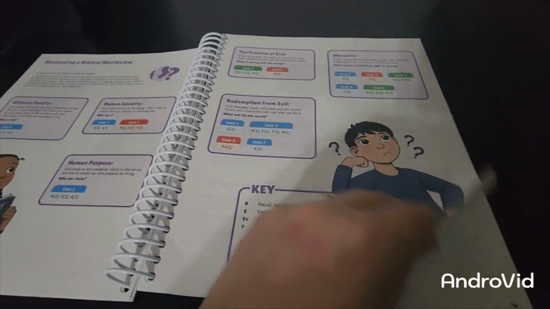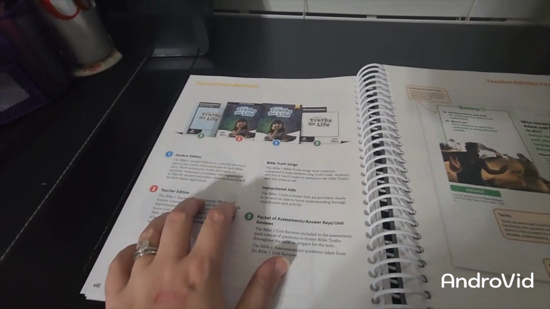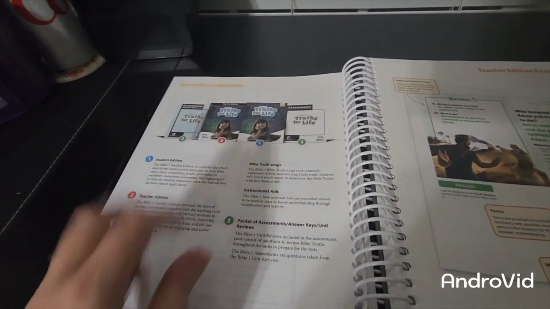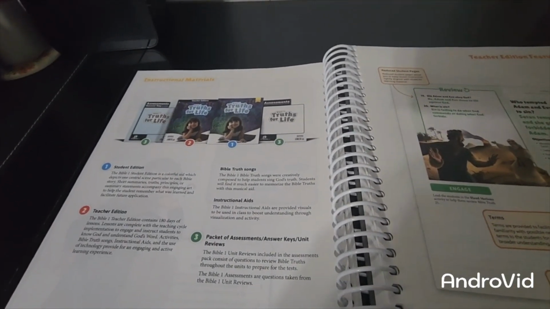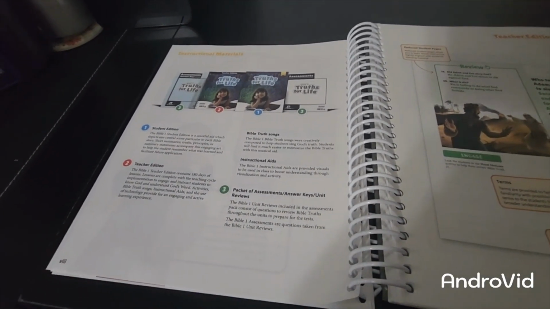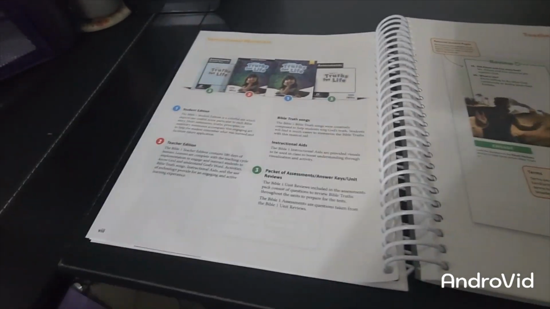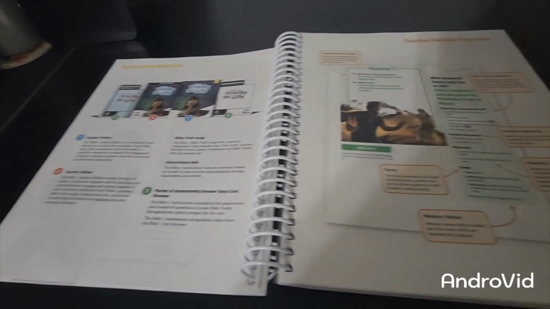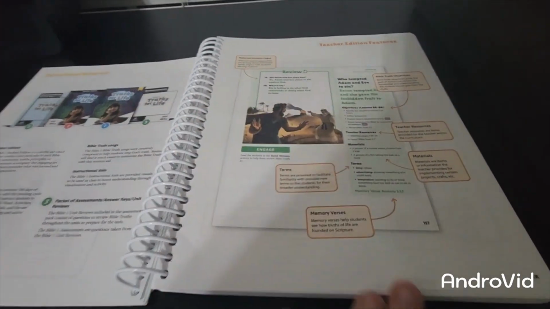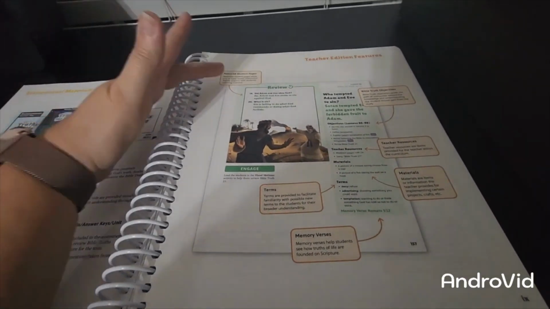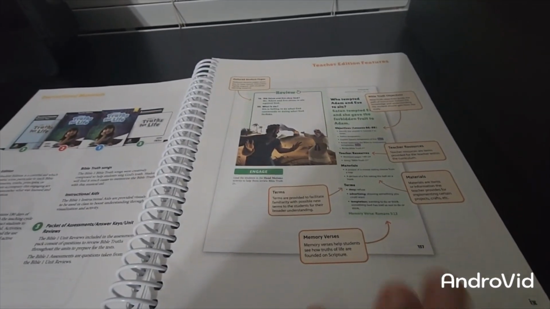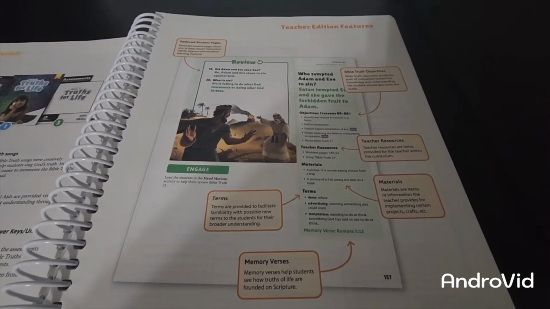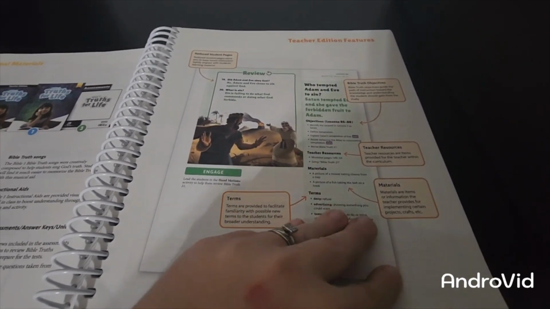And then here you have your instructional materials, which again, I don't use the assessments for this age level. We do it more as devotional and praise with our little ones. But you have a student edition, a teacher's edition, and then you'll have your packet of assessments and answer key reviews. Some of the teacher additional features: it reduces the student pages. It's got your Bible truth overviews. It's got your teacher resources, your materials, your terms, and your memory verses.